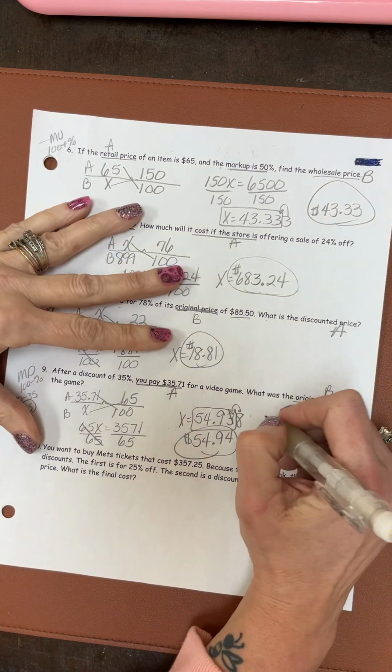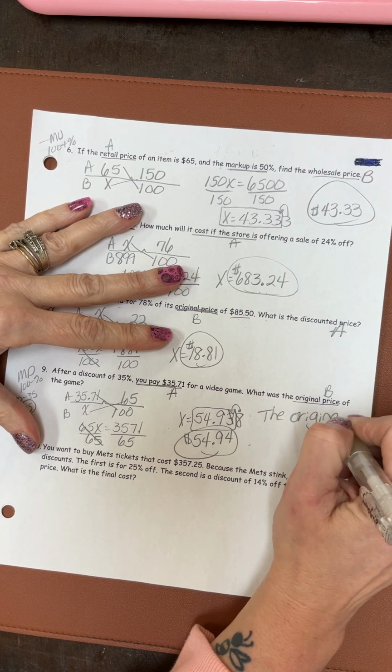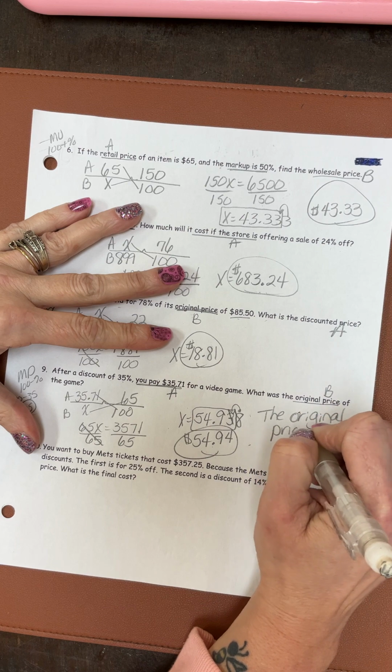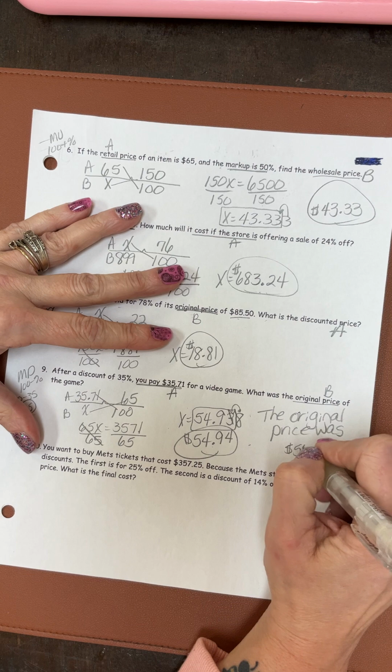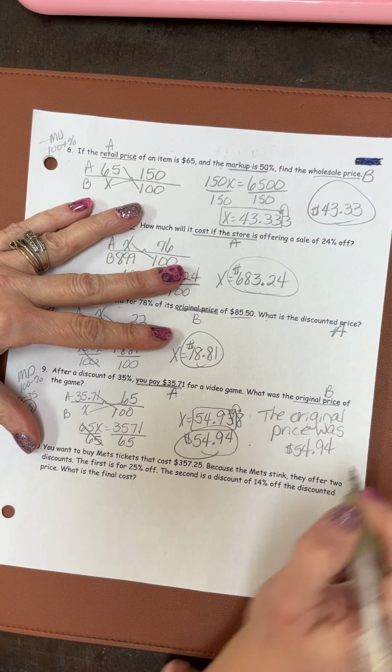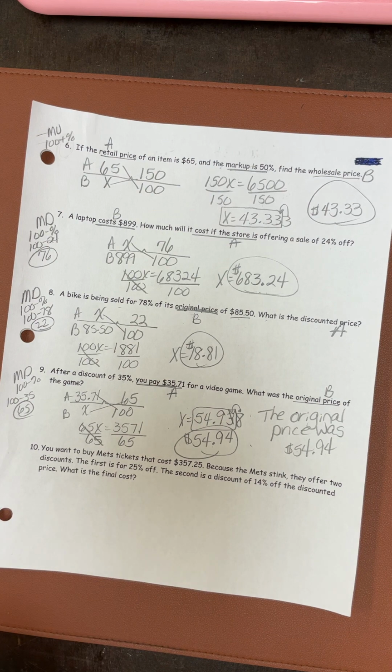The original price was $54.94. I didn't write sentences on all of those, but you really need to.